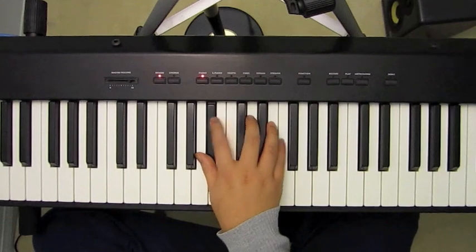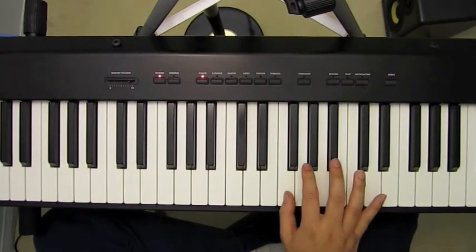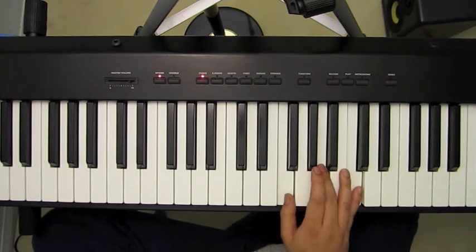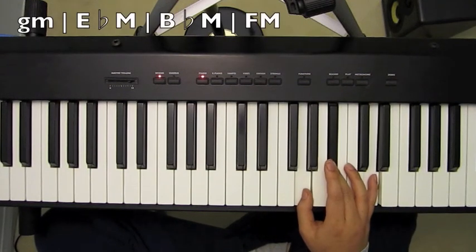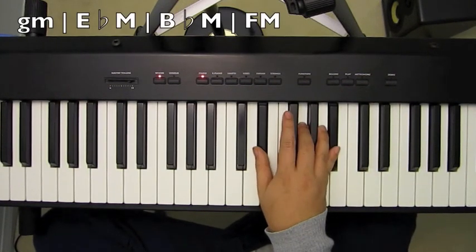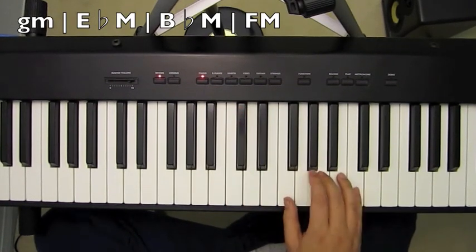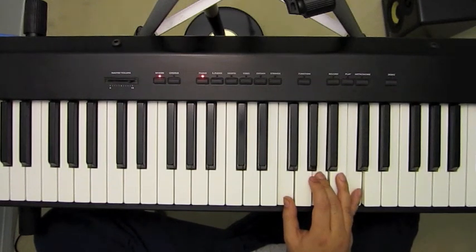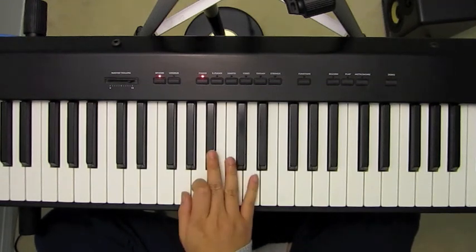Then B flat major, we already know. That's B flat, D, and F. Then F major, just gonna find F, let our hand fall, we already know this one. F, A, C. Okay, once again, the chords for this song in order: G minor, E flat major, B flat major, F major. And we're gonna use inversions just to put these chords really close to each other. I'm gonna show you just where we're gonna play them. We're gonna use the second inversion of G minor.